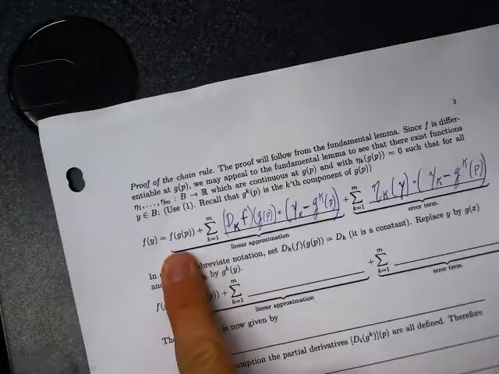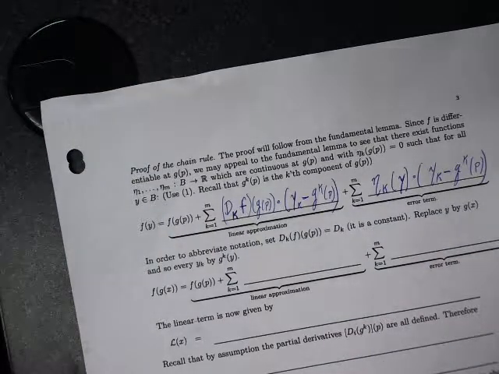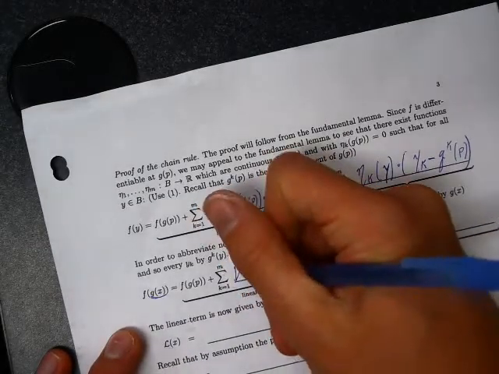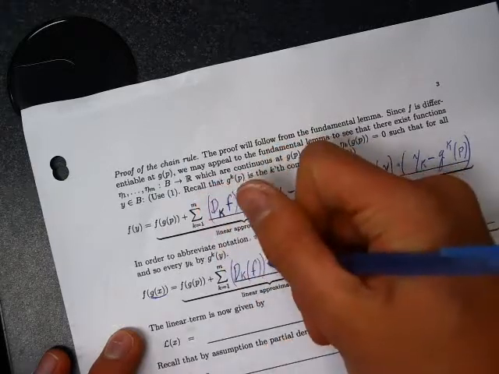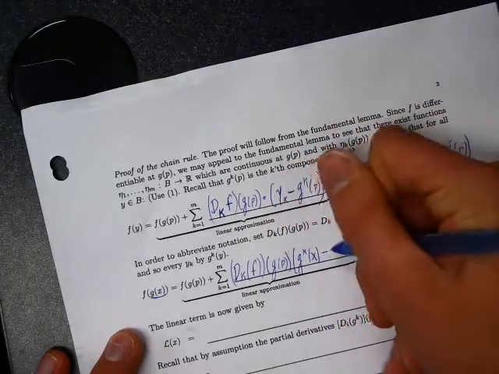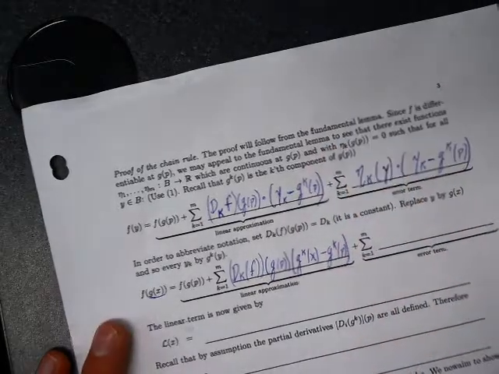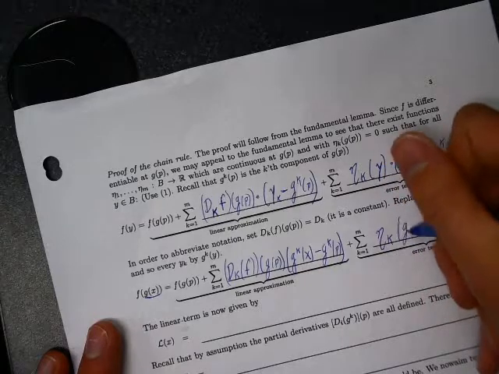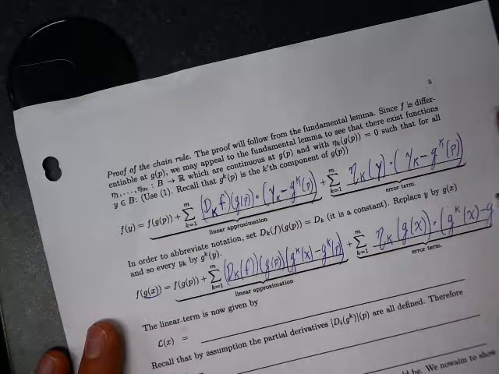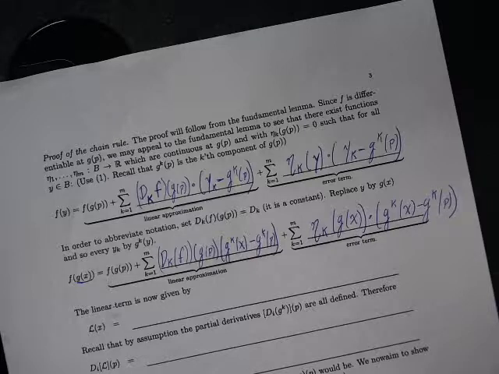Nice. So there's just evaluating what f of y is. And I want to know what f of g of x is. So you know exactly what I'm going to do. I'm going to replace y with g of x. So y_k is going to become g^k of x. If you do that, you'll wind up with the sum of all of these D_k of f evaluated at g of p times g^k of x minus g^k of p, plus the sum of a bunch of eta_k's evaluated at g of x times g^k of x minus g^k of p. Fair enough? That was just resubstituting variables.